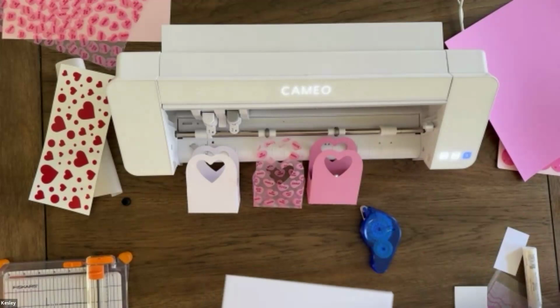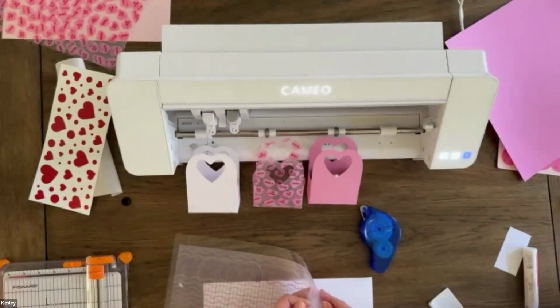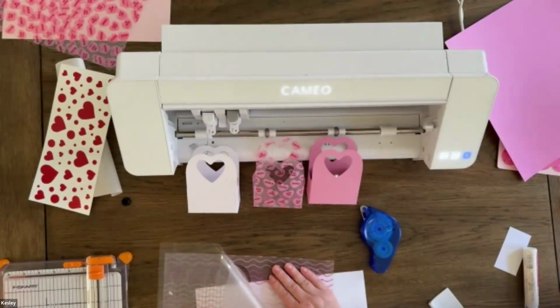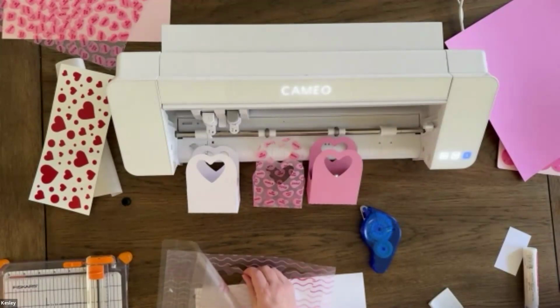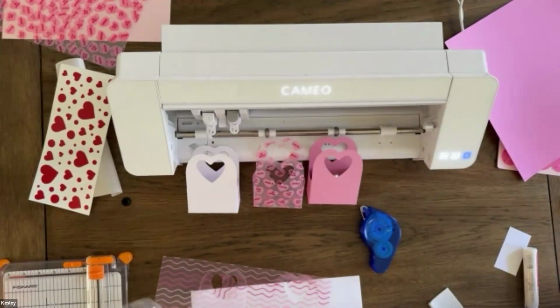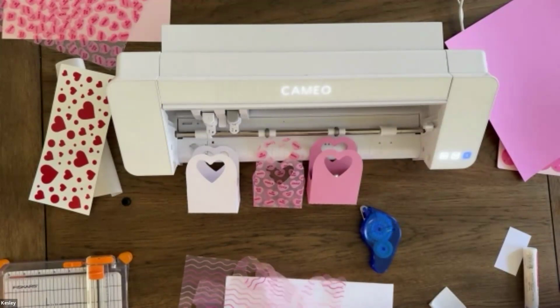Let's look and see how our fancy one cut here. Again, I'm turning it over and I'm peeling off all the vinyl pieces, all the little inside heart pieces and everything are all going to come right off. And you can make bigger containers if you wanted to. You could keep them small, whatever you want to do.